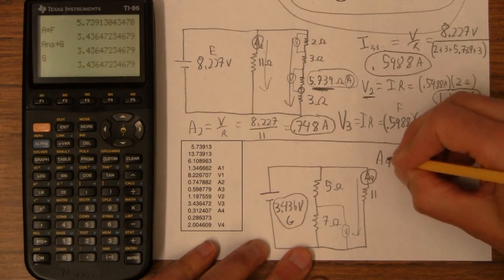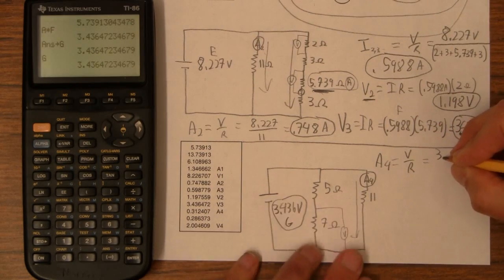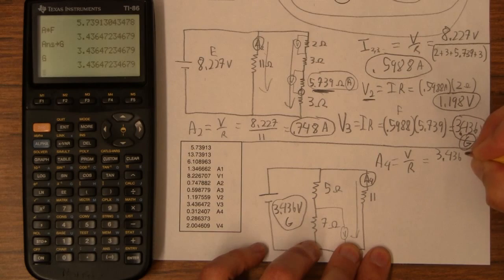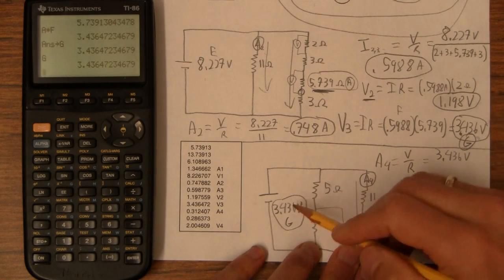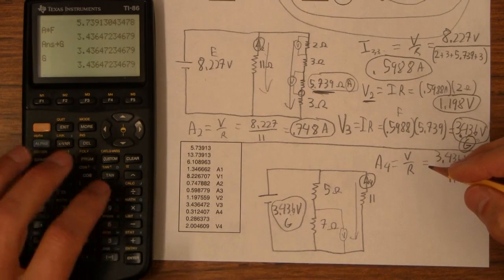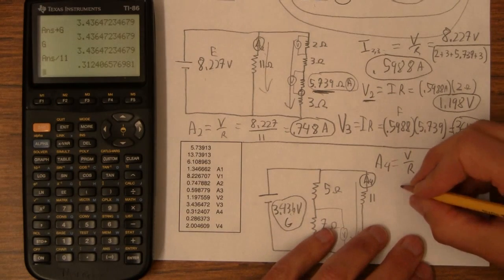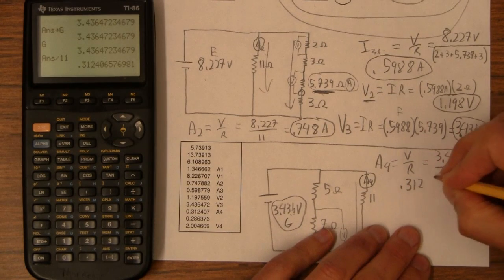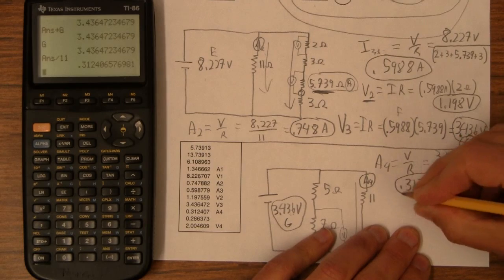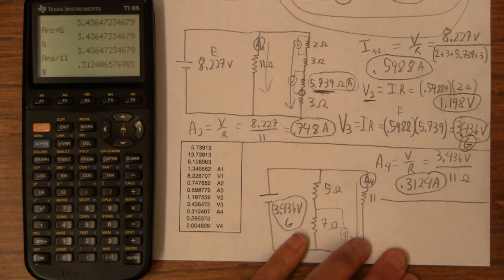So A4 is V over R. It's going to be 3.436 volts. So I use this reduced voltage here, divided by 11 ohms, because that's what's there. So that guy divided by 11 gives us A4, which is, of course, 0.3124 amps. Ta-da.